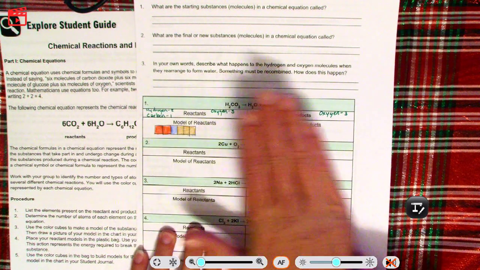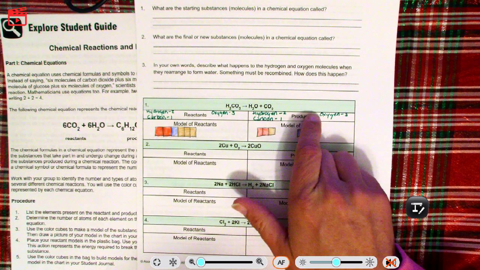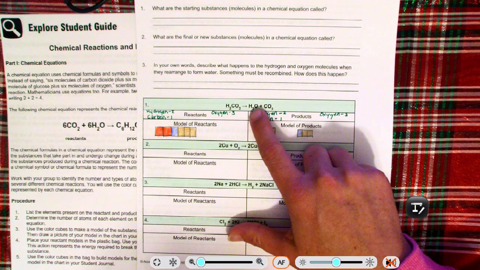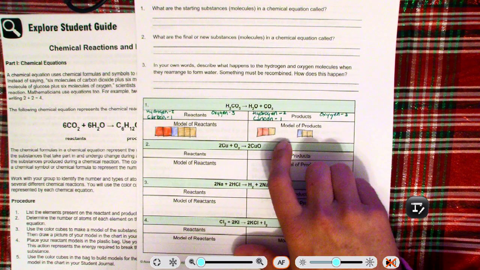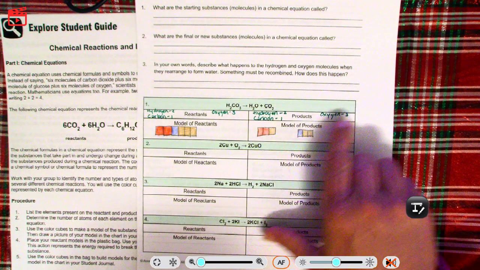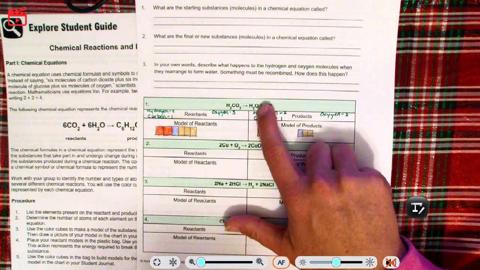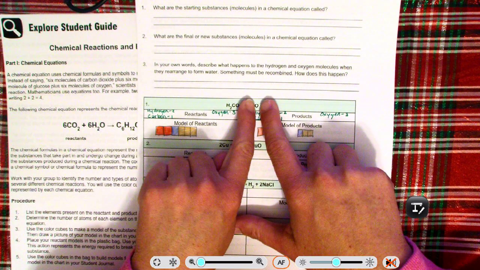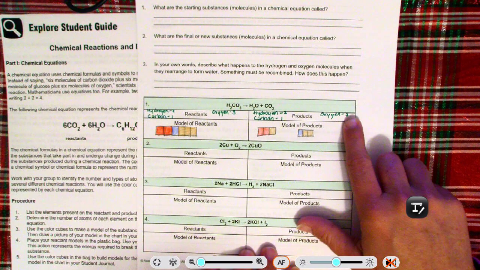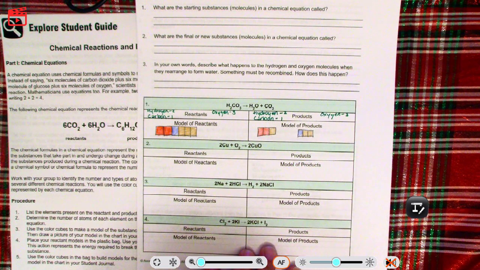Then we're going to come over here and do this side. First thing we're going to do, count and label our elements. The first element is hydrogen. How many do we have? We have 2 because of that subscript, so label it 2. Next one we have is oxygen, and I wrote oxygen over here. How many do we have? We have 1 there, plus 2 there. So we still have 3 over here on the product side. And then the last one we have is carbon. There's no subscript, no coefficient, so I know there's 1.